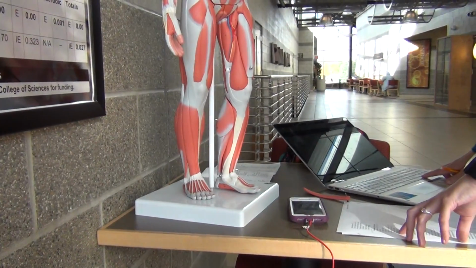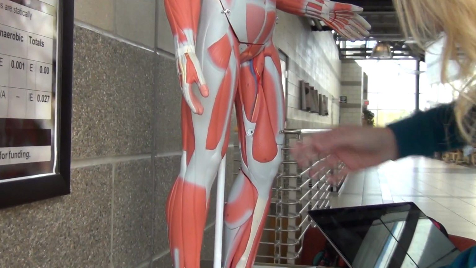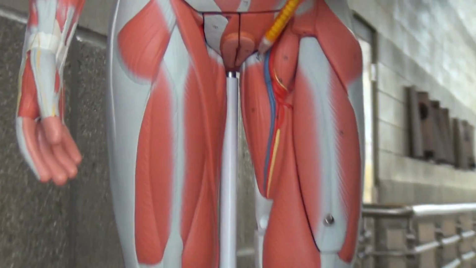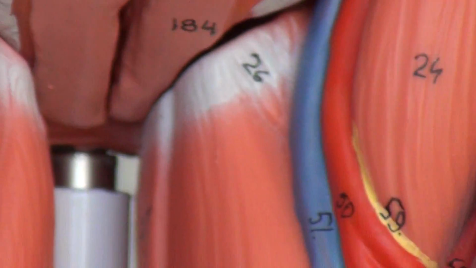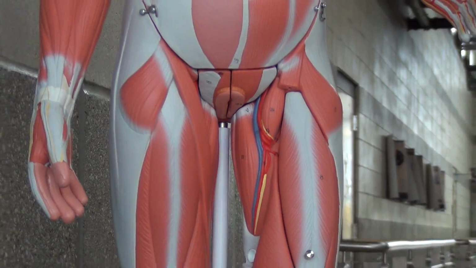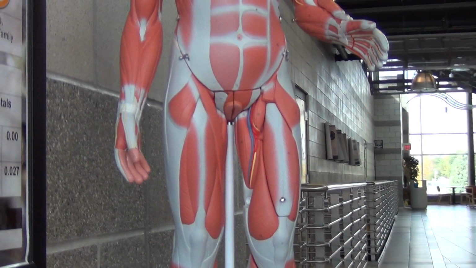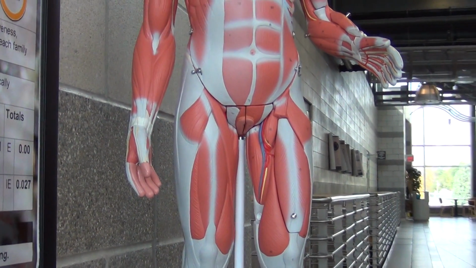Okay, next is the pectineus, which is 26. So that's way up here. The origin is the pubis. The insertion is the lesser trochanter to the linea aspera on the femur, and its action is it adducts, flexes, and medially rotates the thigh.